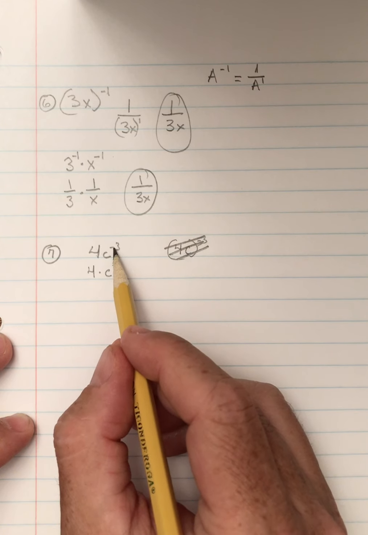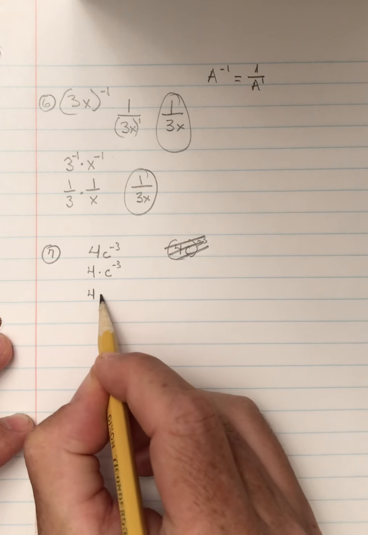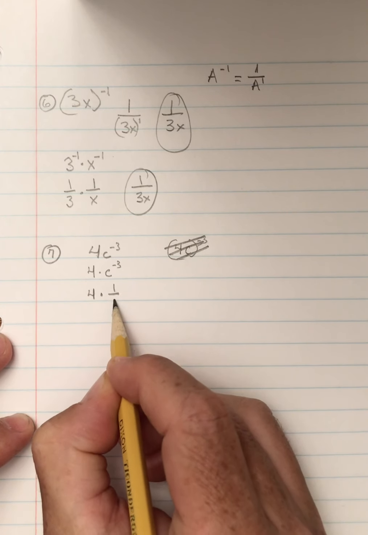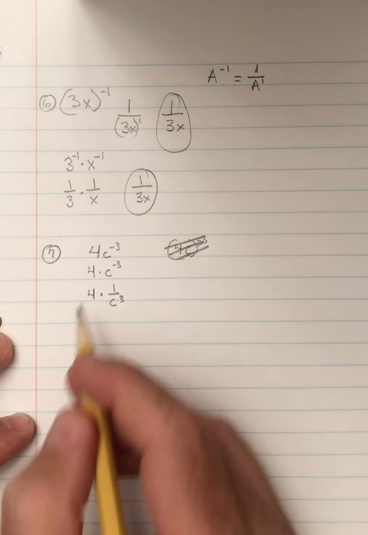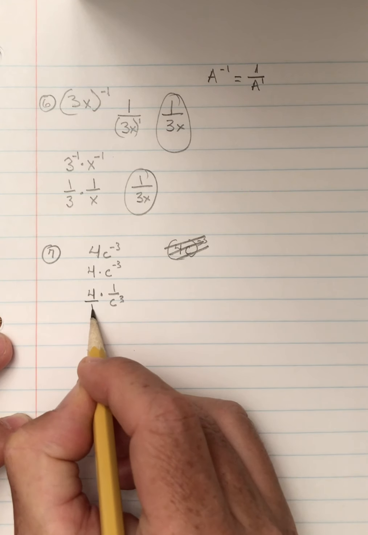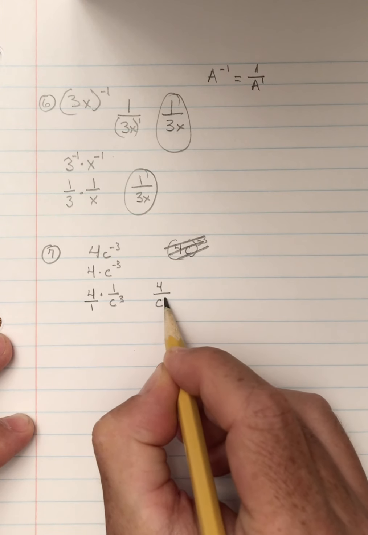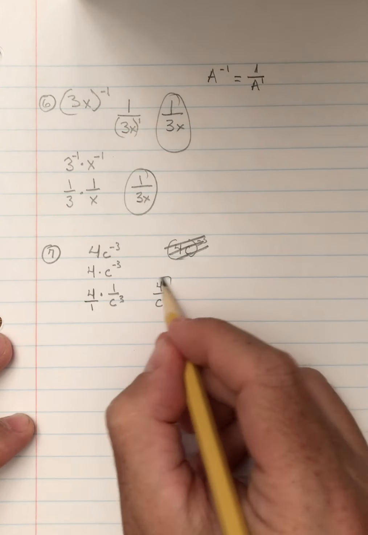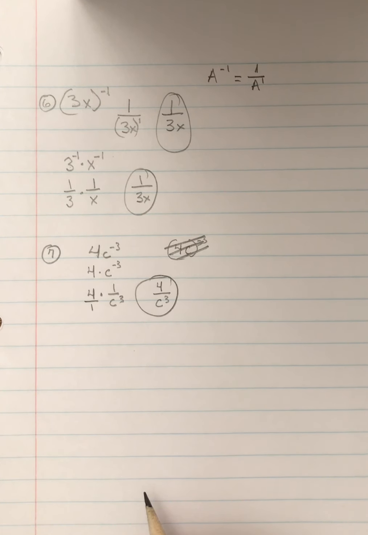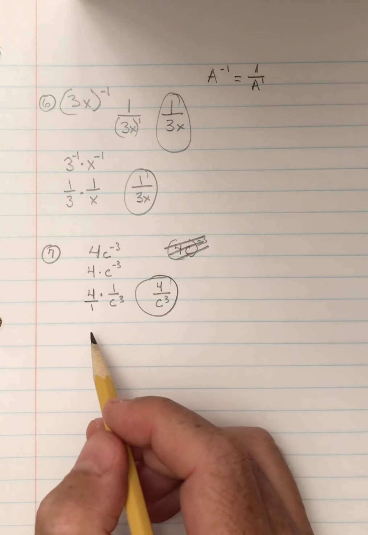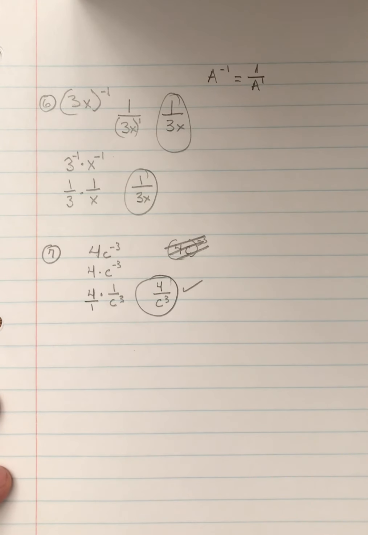Okay, now the idea is that this c is raised to the negative third power. Well, that means this, 4 times 1 over c to the third power. Now, the true simplified version is I'd write 4 over 1, and then I would multiply across, and I would get 4 over c to the third. That's your answer. Okay. A few of you guys had some different versions, looking something like this. But this would be your correct simplified answer.